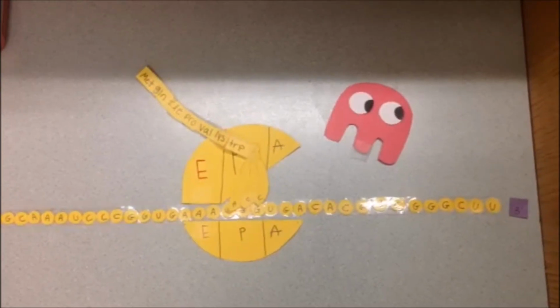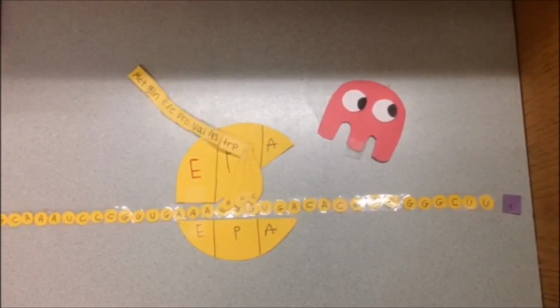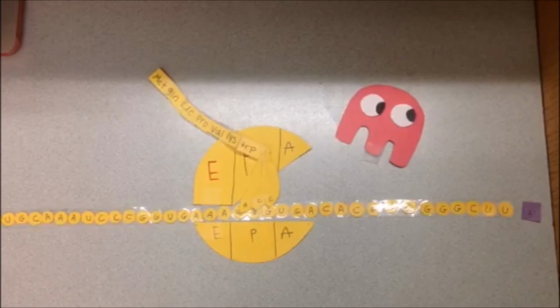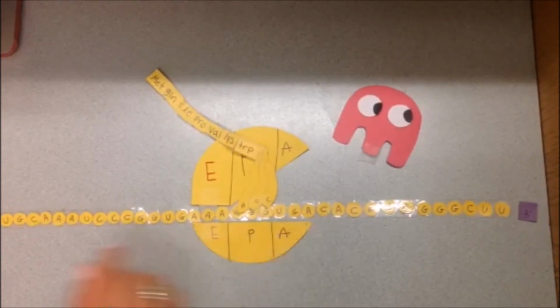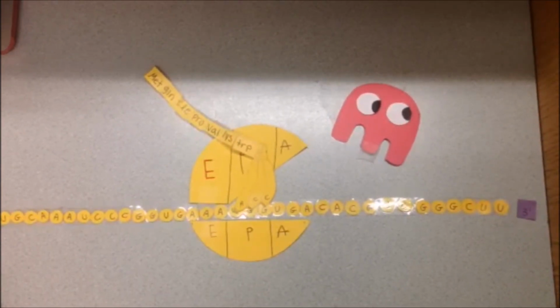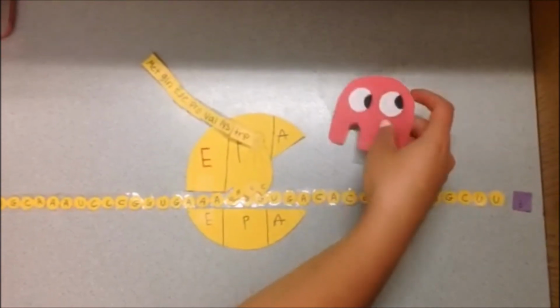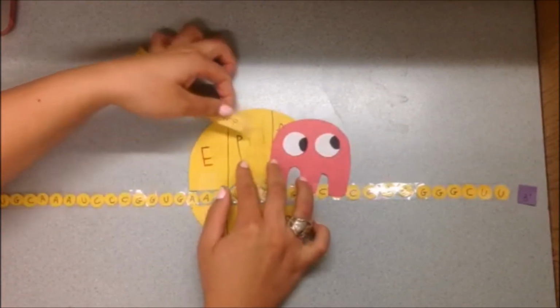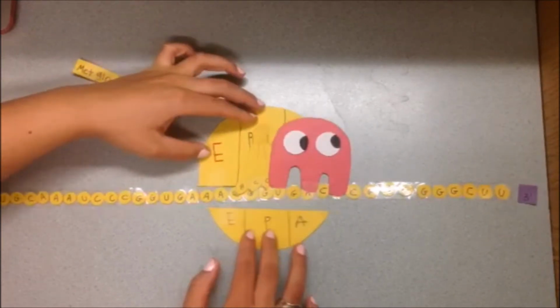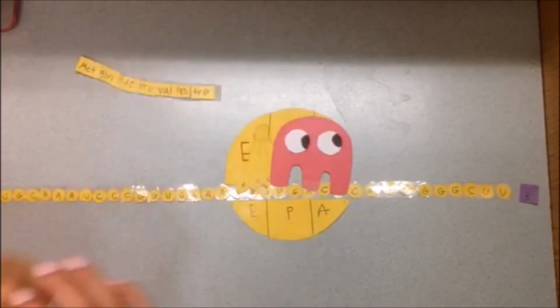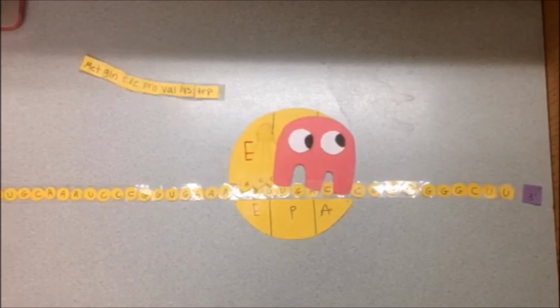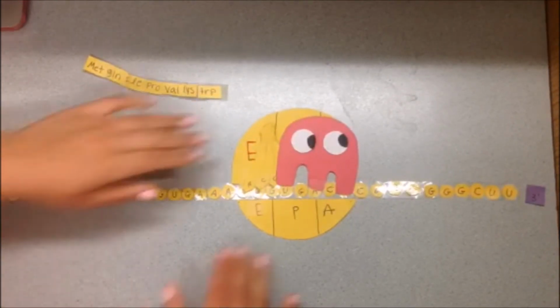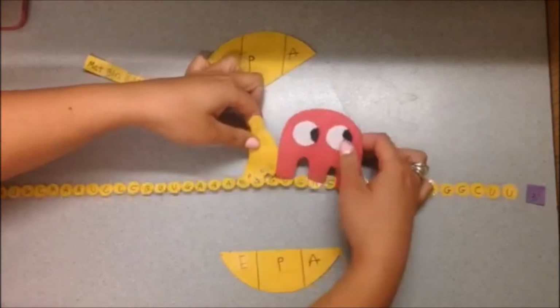Now that elongation is over, termination is the last step. Once the ribosome reaches the stop codon, in this case UGA, it signals the end of translation. A release factor, represented by a ghost, binds to the stop codon at the A site, causing the release of the polypeptide chain. Translocation occurs again, in which the release factor is moved to the P site. The ribosome finally dissociates into its individual components.